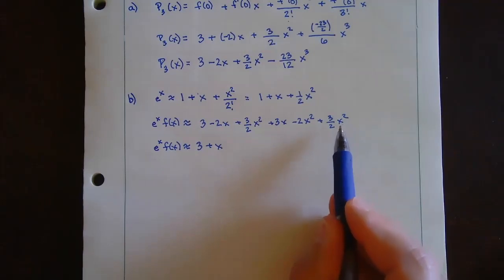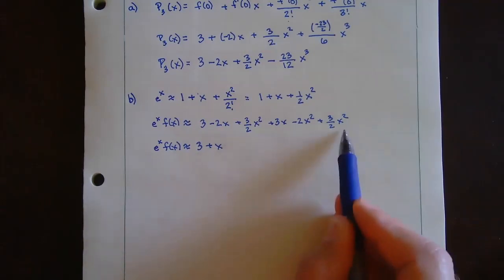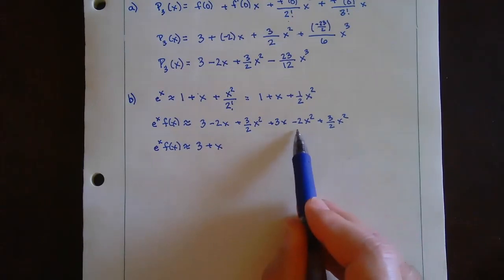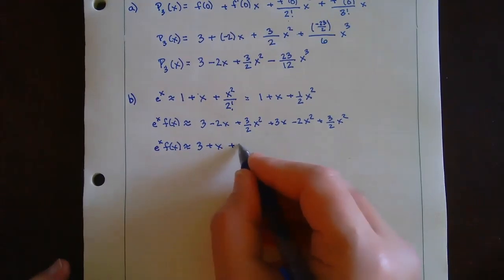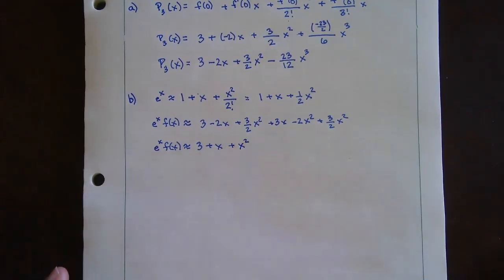That would give you 6/2 x squared, and 6/2 is 3. So we have 3x squared, and then we have this minus 2x squared. That would give us plus x squared. And that's a second degree Taylor polynomial for e to the x f of x. That's it.